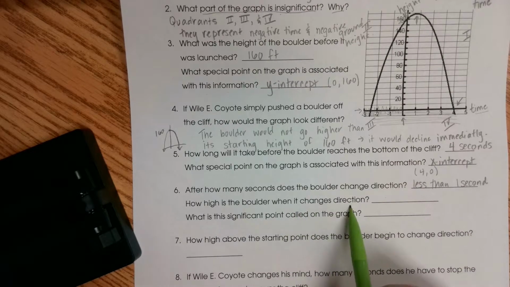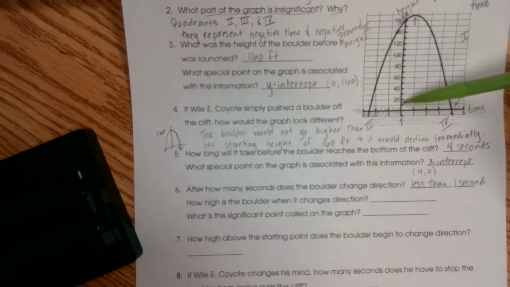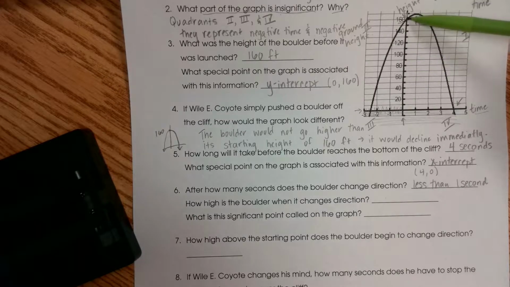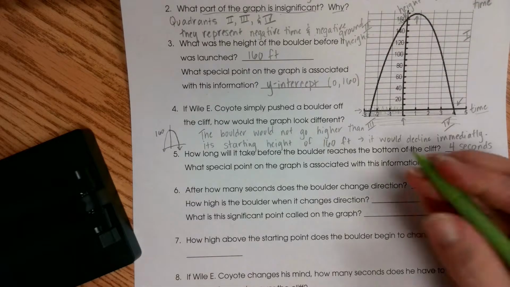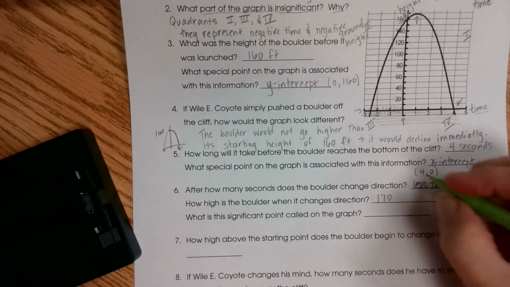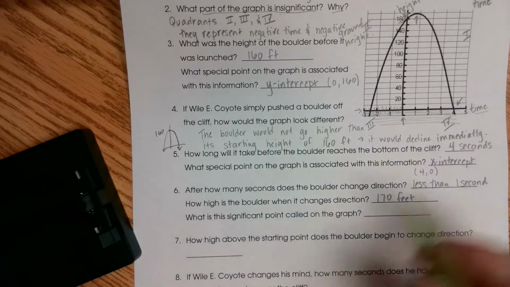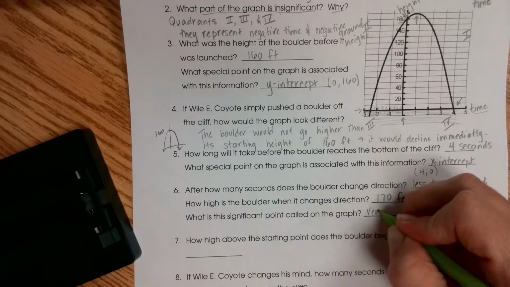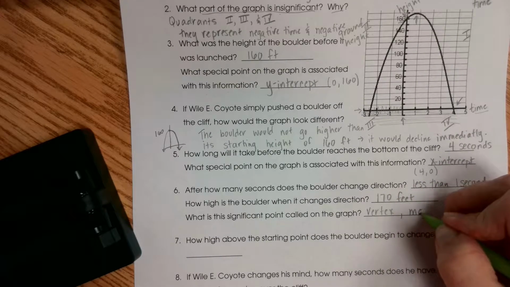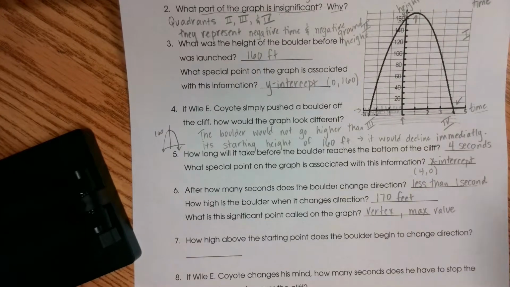How high is the boulder when it changes direction? So I'm looking for the height here, so I need this y value. So if each of these little tick marks goes up by 10, then this is 160, so it's going to go all the way up to 170 feet will be my max at that maximum value. What is the significant point called on the graph? It is called the vertex. My parabola changes direction. It's also called the maximum value, or extrema.